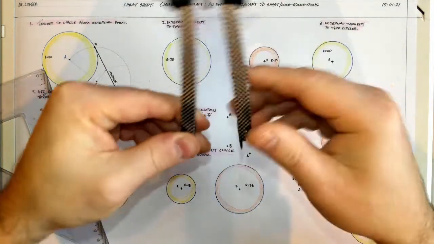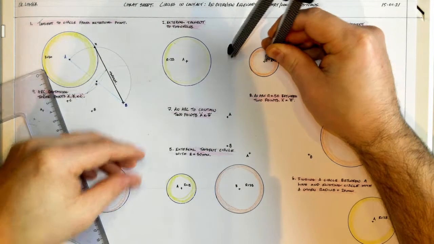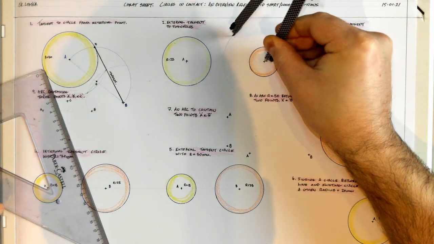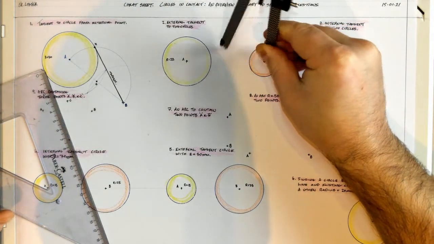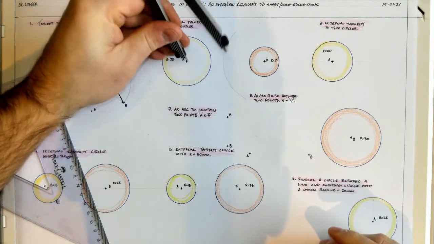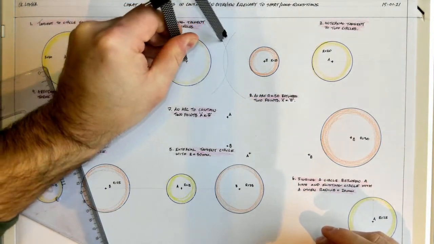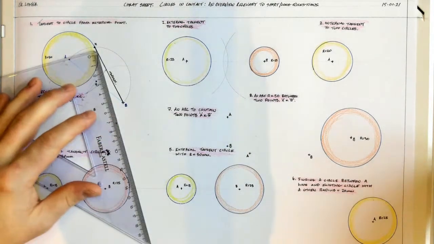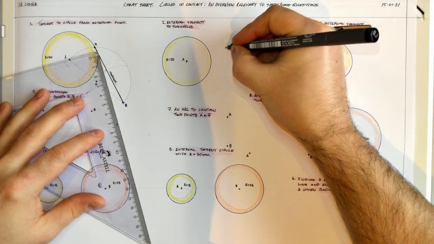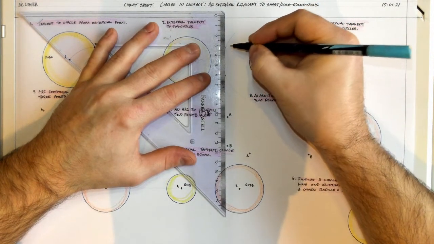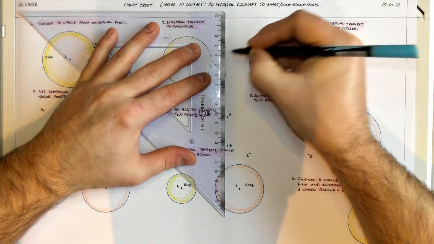So get your compass. Stretch it out past where you think halfway is. Swing an arc. I'll try and make these arcs as evident as possible. Keep the same distance. Swing a second arc. Naturally enough, where the two arcs intersect, we draw our bisector line, like so.